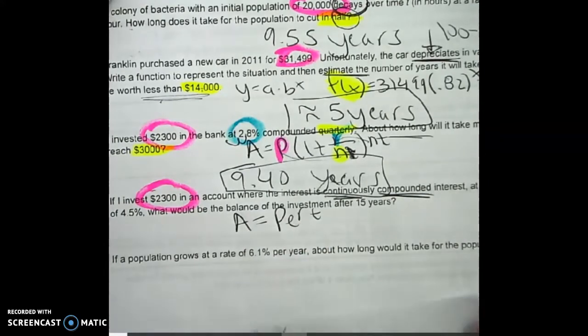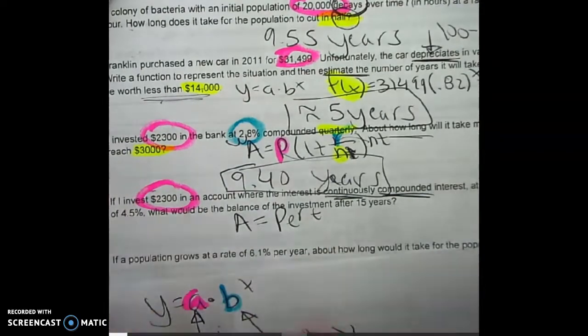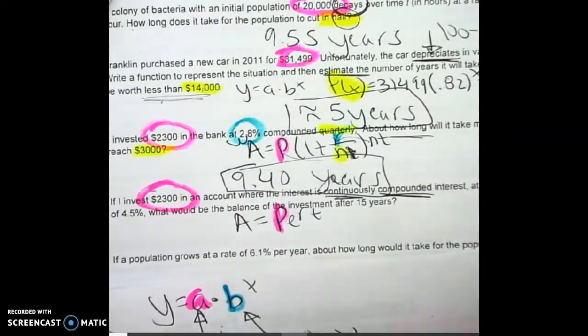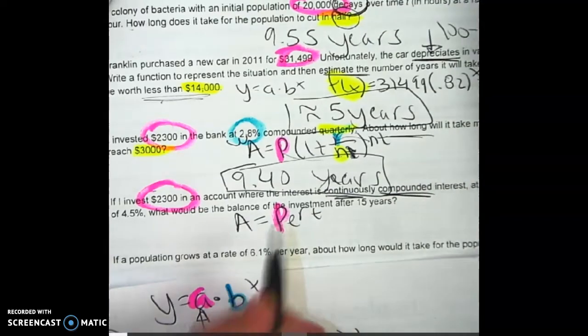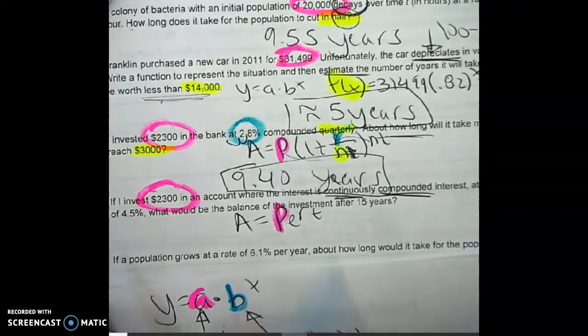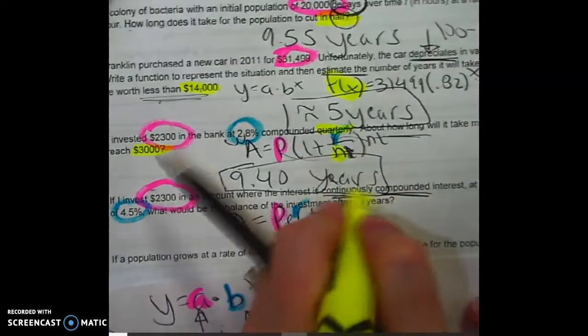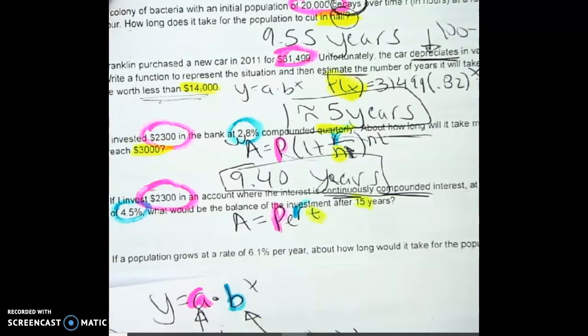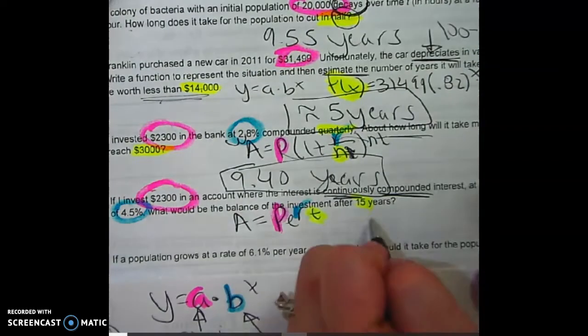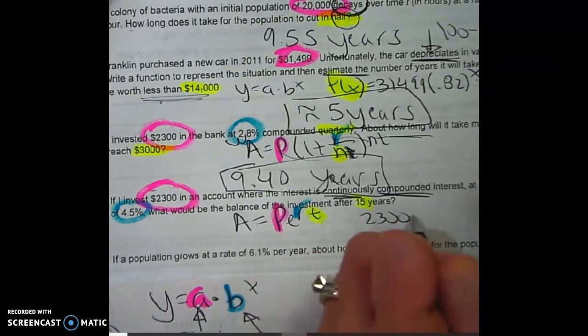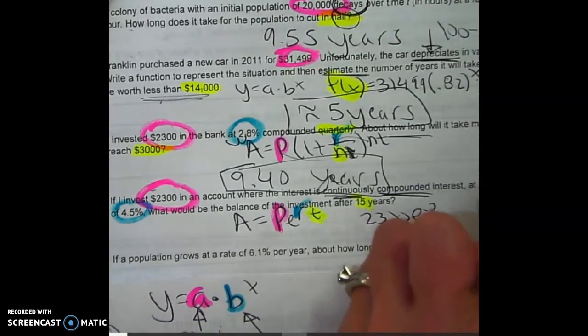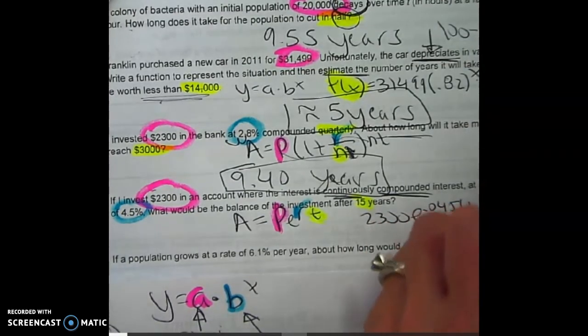Okay? So that means I know my principal. That's my principal. My rate is the percent. So my rate, which is there, is right there. And then they actually told me the time, which is great. So all I got to do is plug this in. So I don't even need a separate piece of paper for this one. So 2,300 E, move the decimal 2 times to the left, times 15.